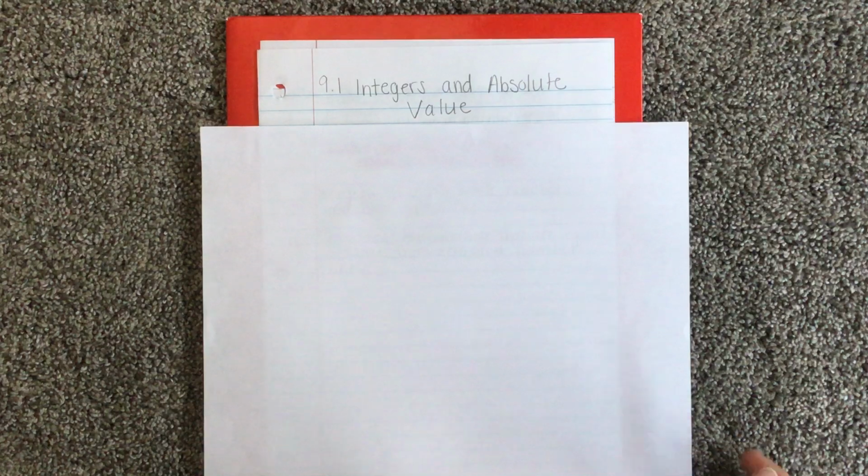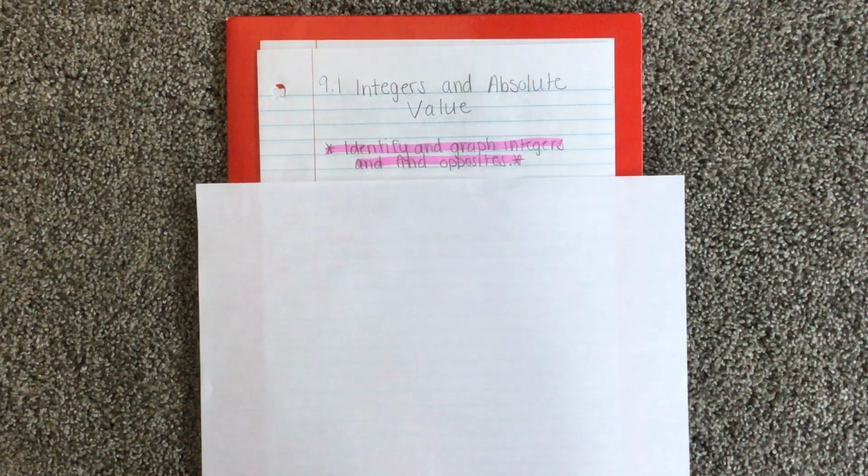You have this title written down. You do not have to write the highlighted stuff. This is today's learning target. We're going to identify and graph integers and find their opposites.